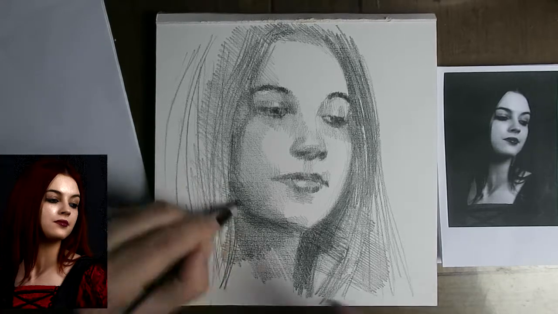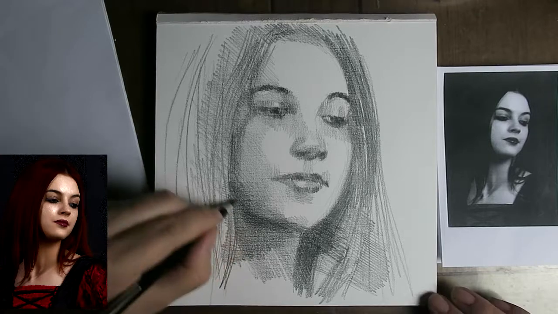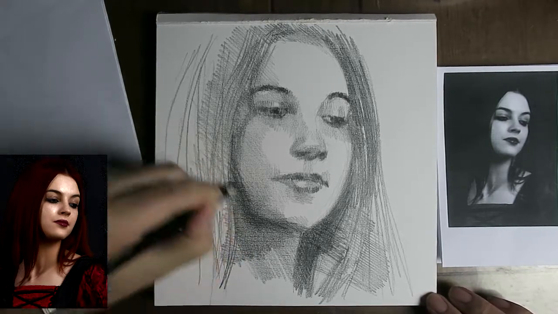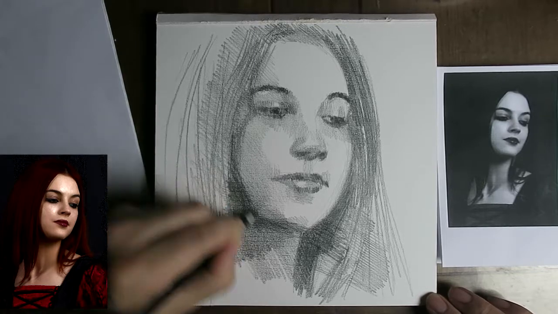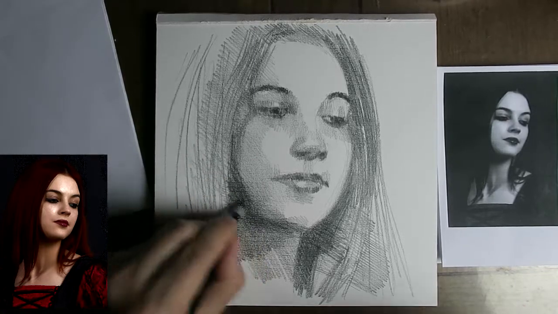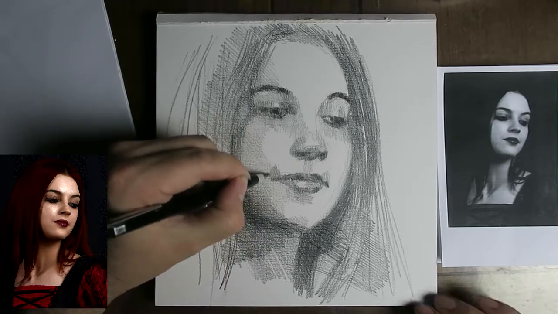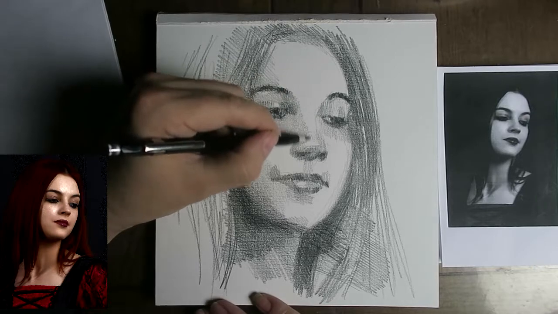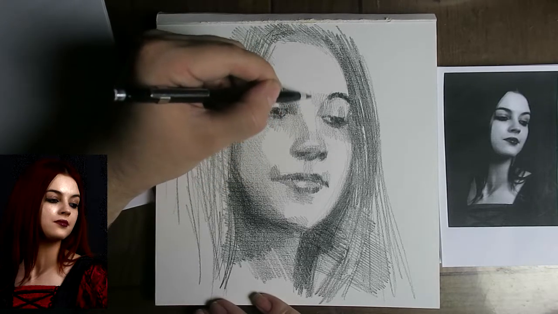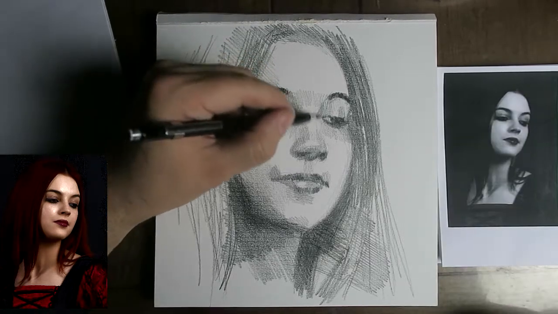And here it's just adding graphite to make it darker. And sometimes it's just going on and on until it gets the desired tonal value. And I shouldn't forget this area. There's also a tonal value.